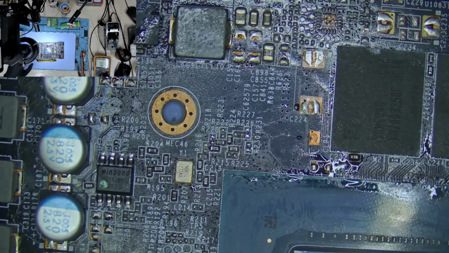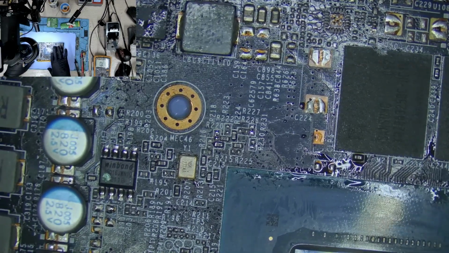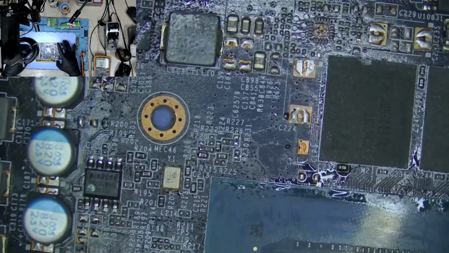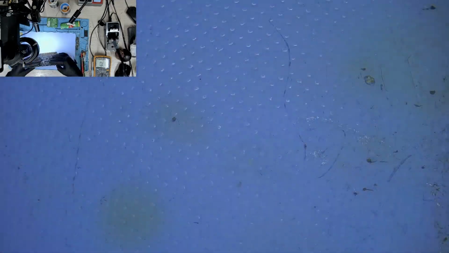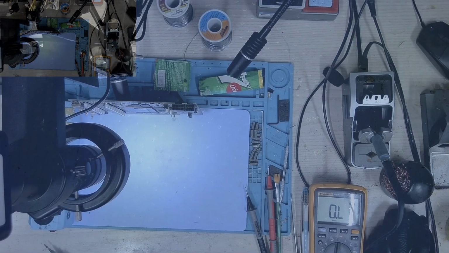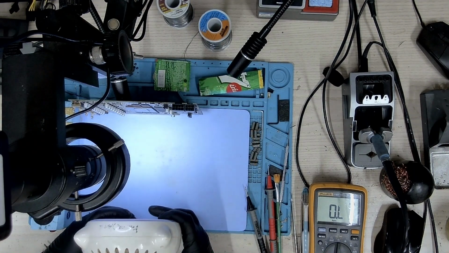Now, we are going to test this particular part. There might be other issues, maybe the soldering in one of the pads I may have missed. But I'll just wait for the card to cool down. Once it cools down, I'll go ahead and test the card. So I'll just blow it with some air.